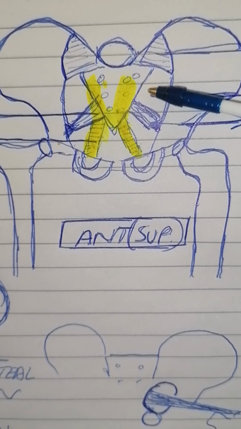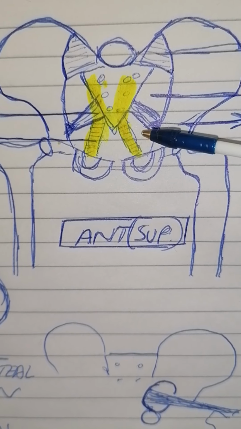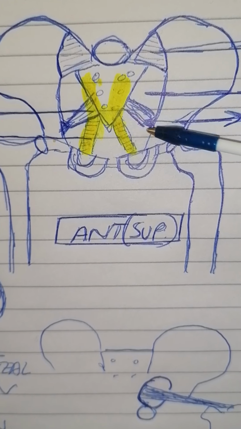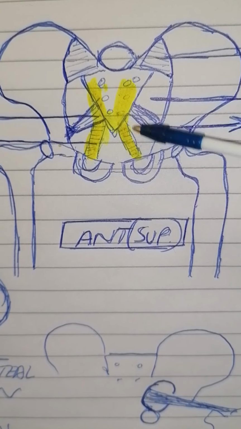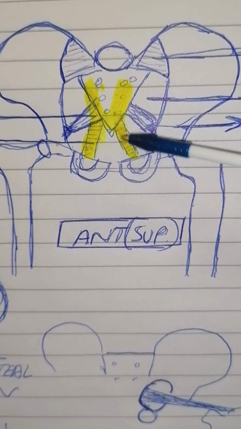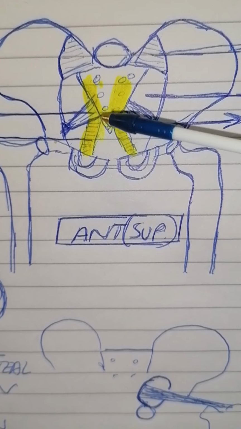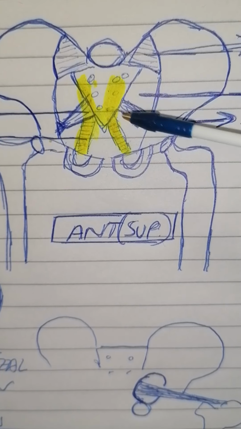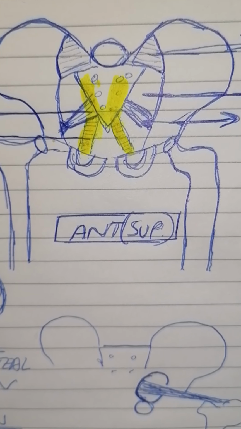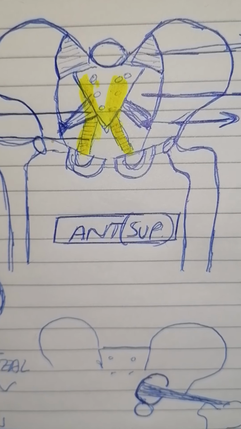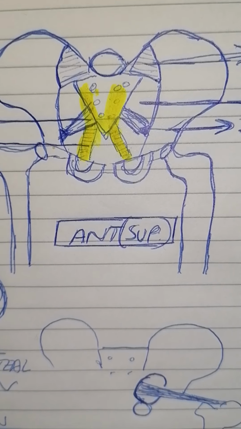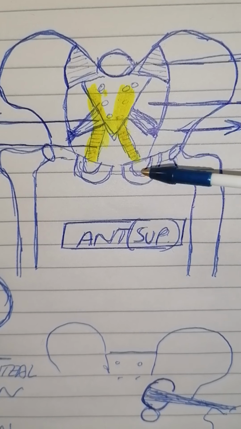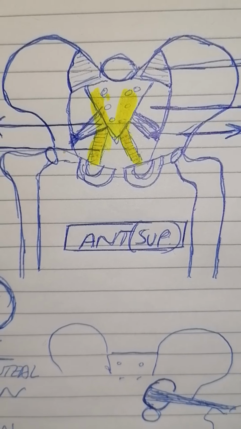So greater sciatic foramen, here is your lesser sciatic foramen, created by these two ligaments, sacrospinous ligament, and over here sacrotuberous ligament. Very easy to remember, because the initial sacro is for sacrum, and where they are inserting gives the second letter of this mnemonic, SSL or STL. So this is why it's very important. So we get two foramina, greater and lesser.